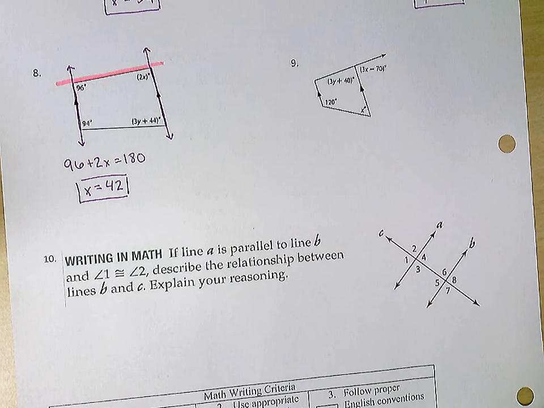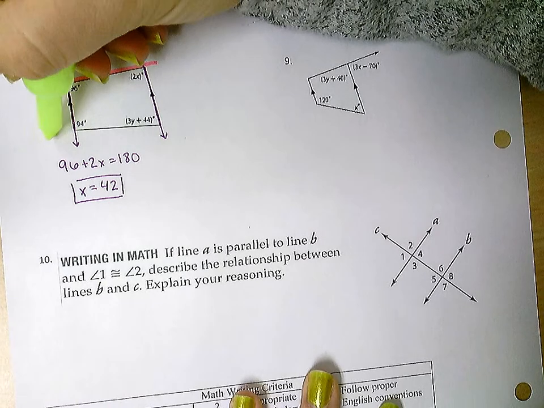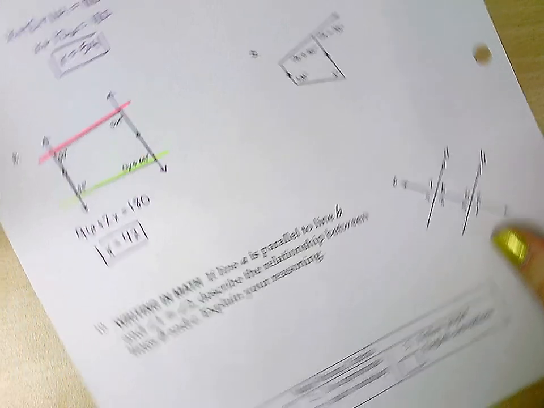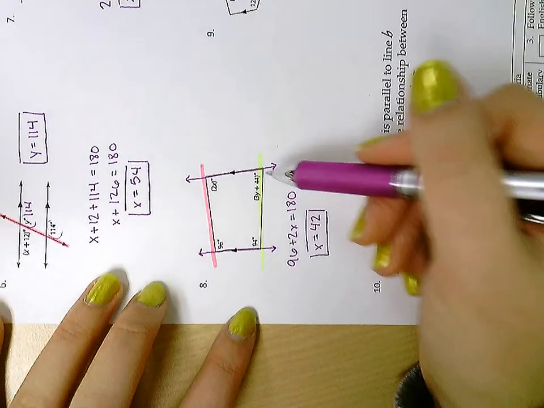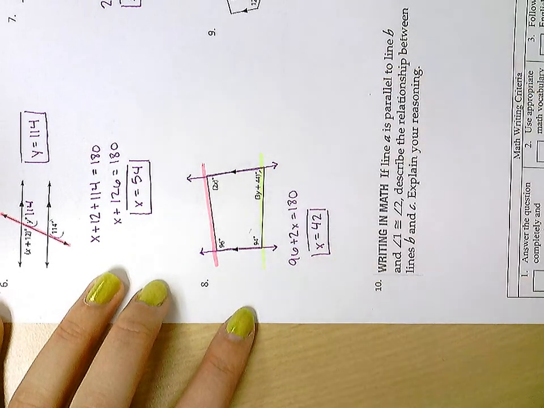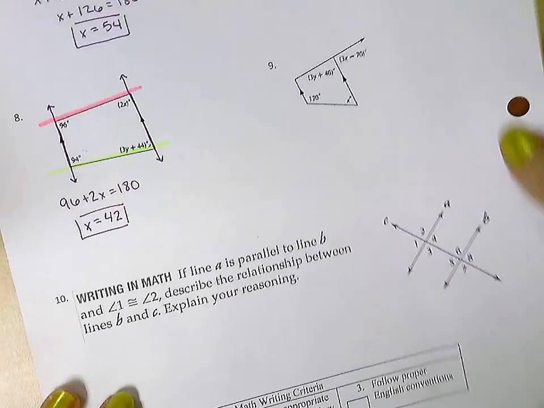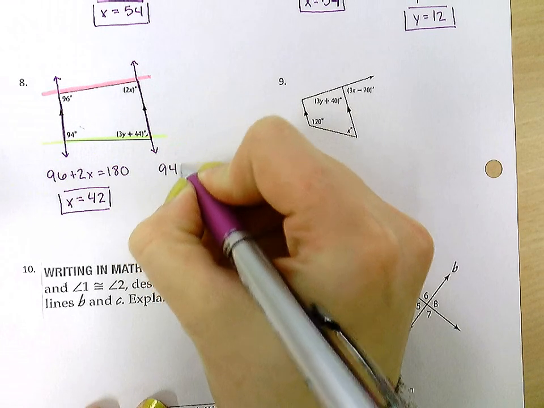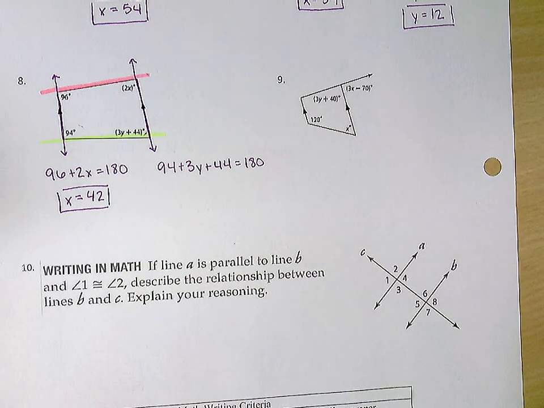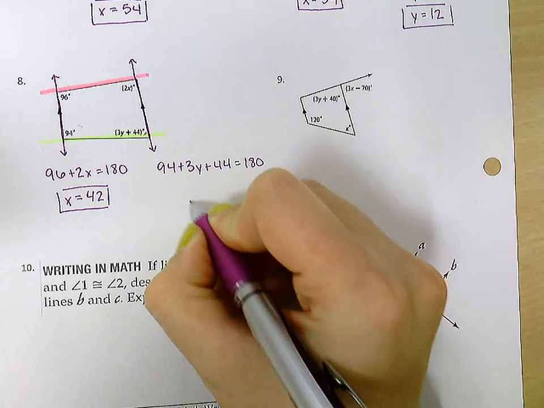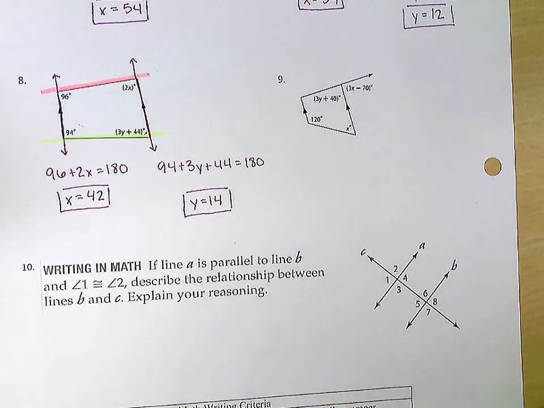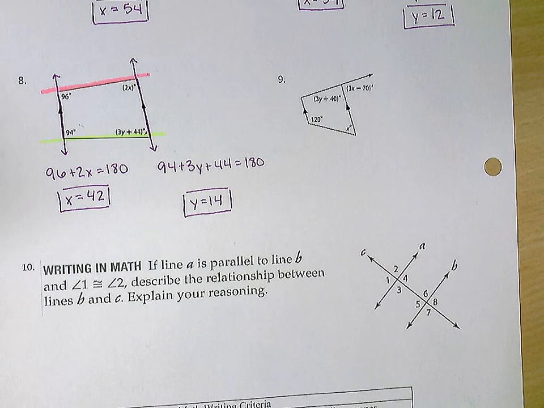Same thing with your second transversal here. That one is at the bottom. And you do have an angle pair formed with that transversal as well. Again, turn it sideways if you can't see it. I have an angle here and an angle here. They're on the same side of that transversal and in between your parallel lines. So again, these are consecutive interior angles, so they have to add to be 180. Here, y is 14. Questions?